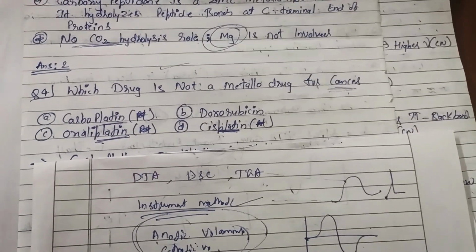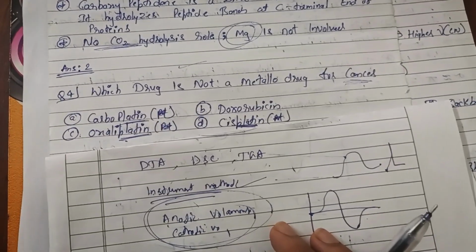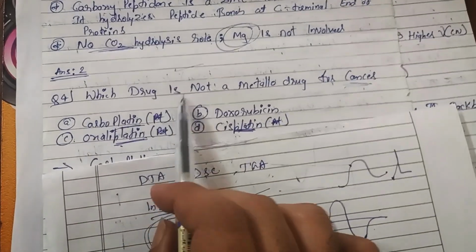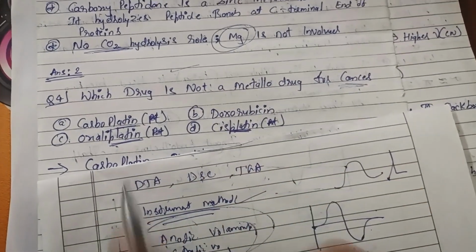And here we will see the... okay, now the fourth question. If we move to the fourth question: which drug is not a metallo drug for cancer?